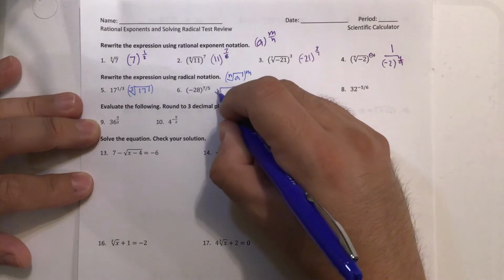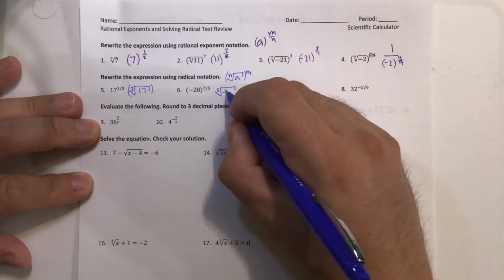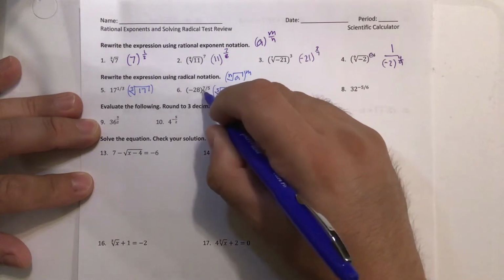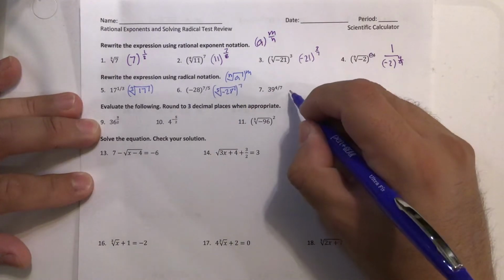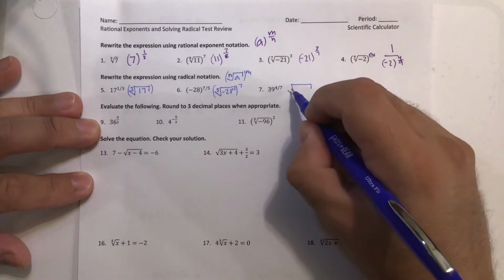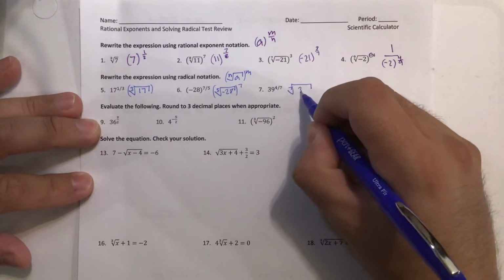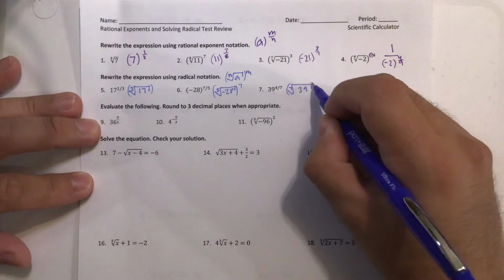So again, this one, radical sign. The root is 5. The radicand is negative 28. And that's going to be raised to the 7th power. So 7 is the root. 39 is the radicand, raised to the 4th power.